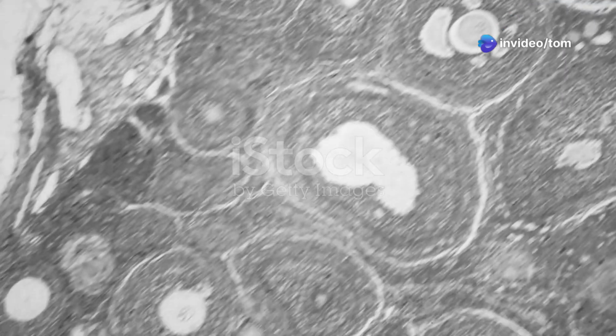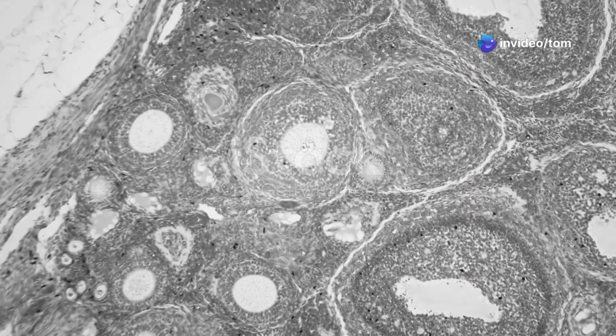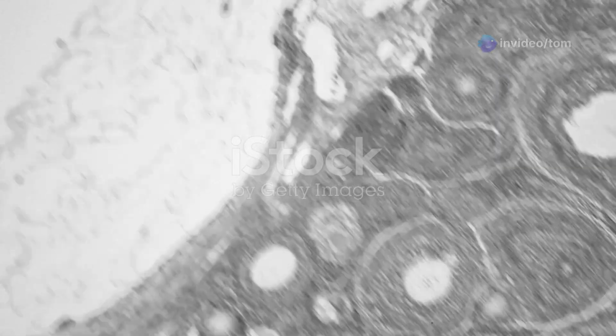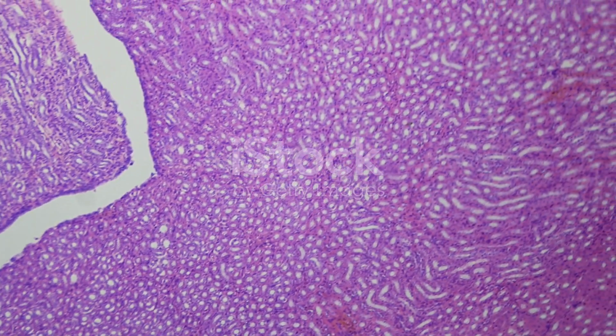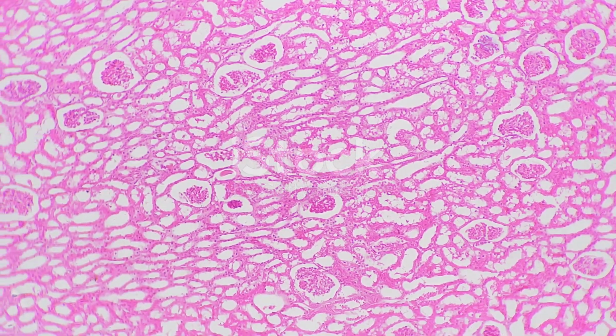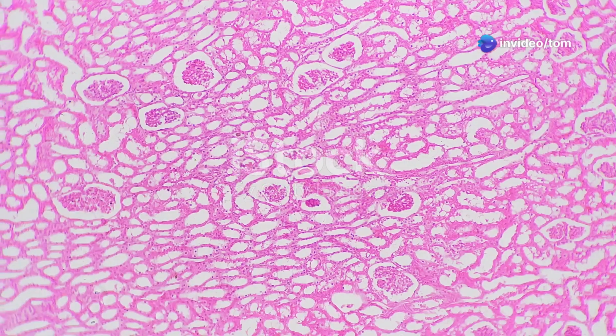Simple cuboidal epithelium is made of a single layer of box-shaped cells that cover the surface of the ovary, the surface of the lens, the retina, and the tubules of the kidney. Simple cuboidal epithelium specializes in secretion and absorption.